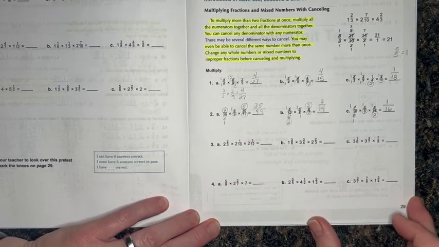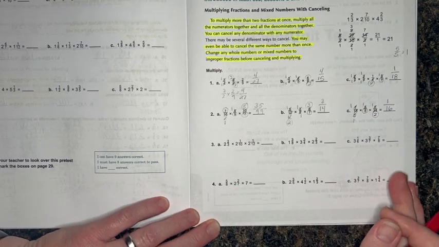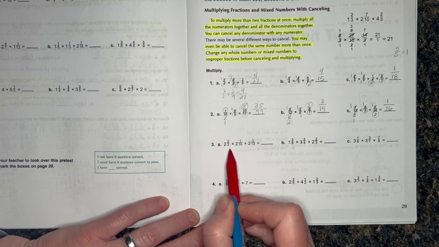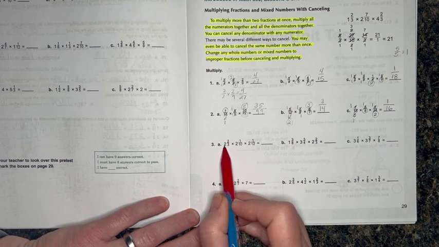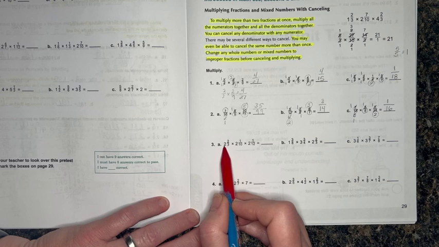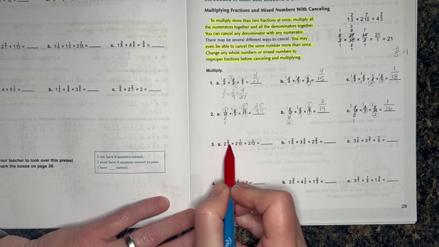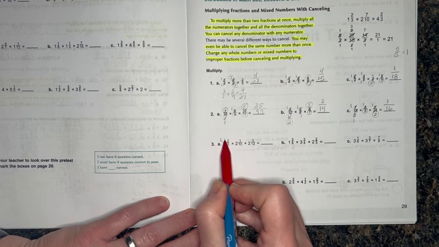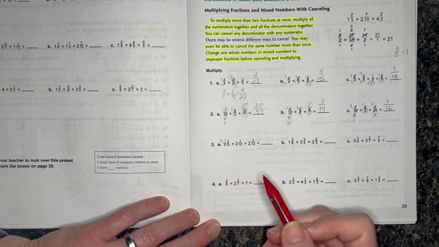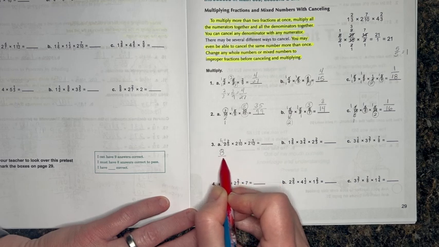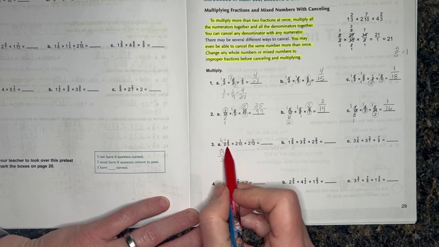This is how we change a mixed number to an improper fraction. Okay. You're going to look at this first one, 2 2/3. The 3, you're going to multiply by 2. You're going to multiply the denominator by the whole number. So 3 times 2 is 6. Sometimes I like to just go like this. 3 times 2 is 6, okay? 6 plus 2 is 8. So this as an improper fraction is going to be 8/3, okay?